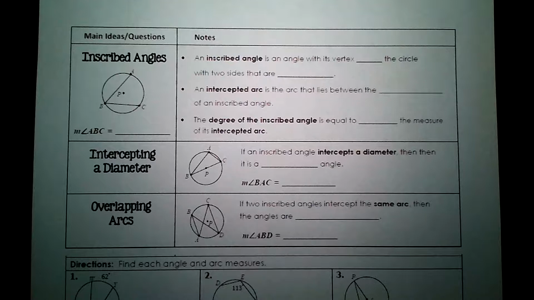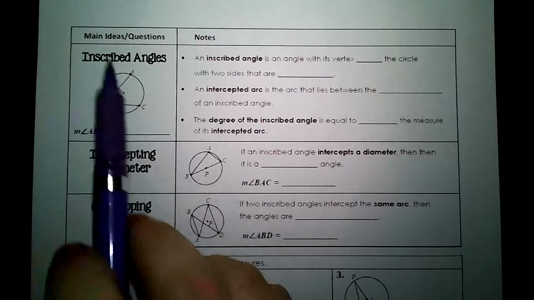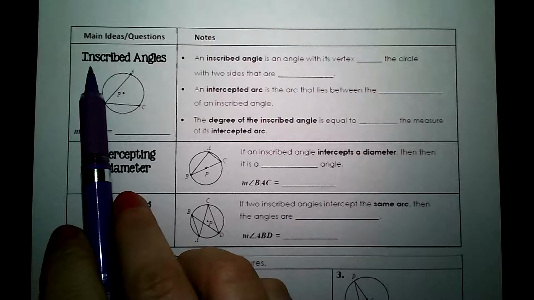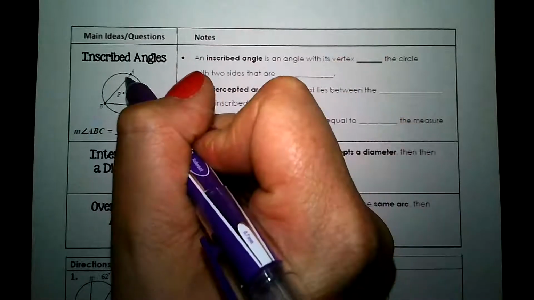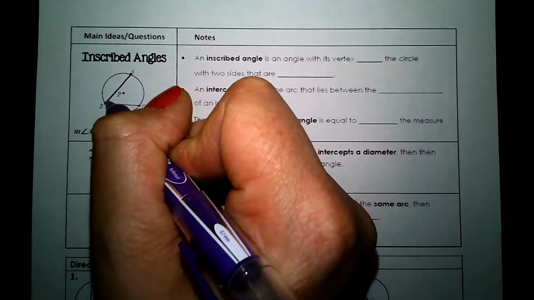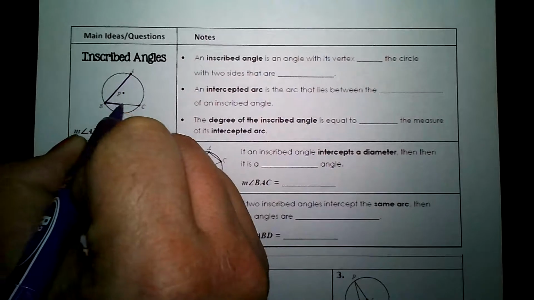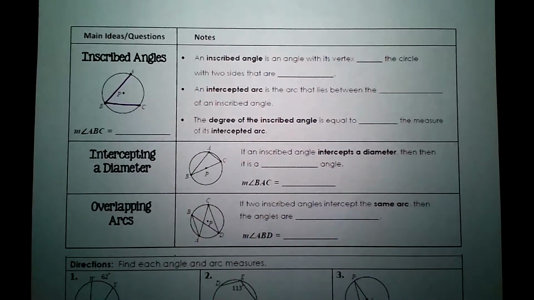Okay, on this next piece of notes, we have another type of angle we have to look at, and it's an angle that's called an inscribed angle. Inscribed simply means that the angle is drawn into the circumference of the circle. Inscribed, drawn inside.